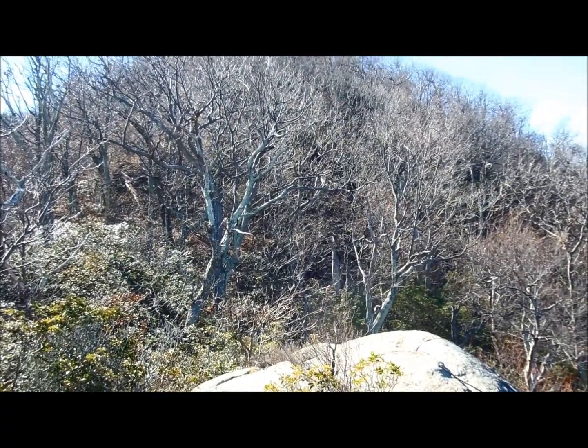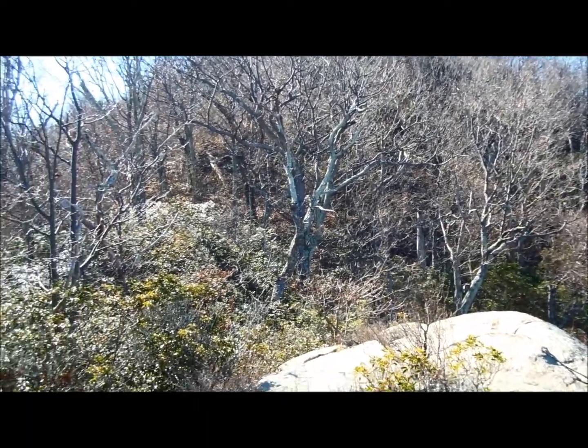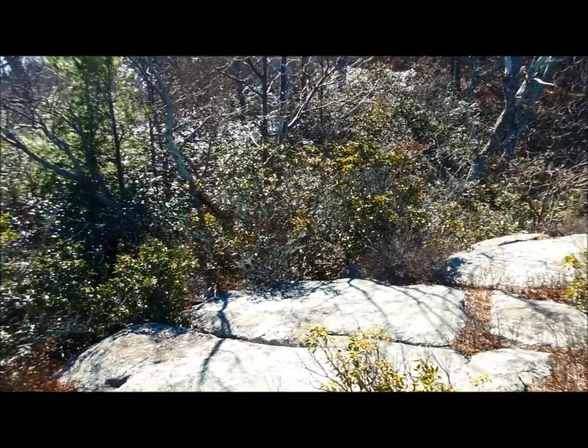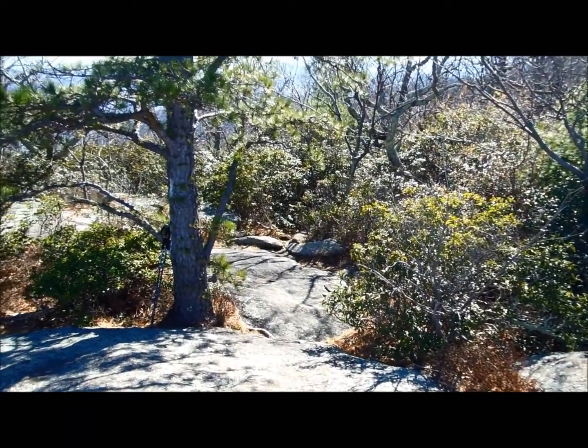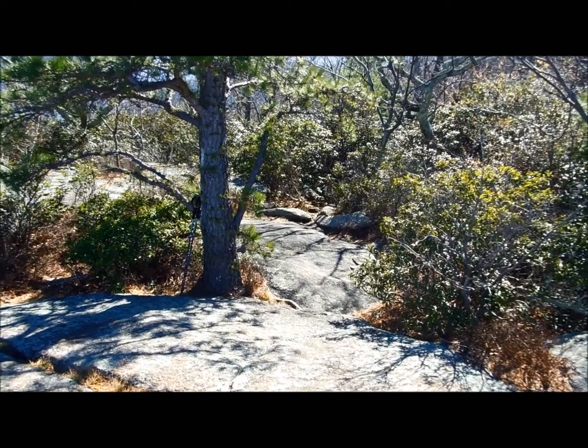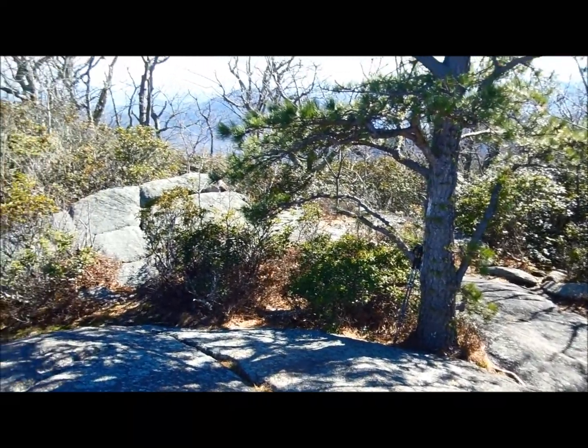The actual summit of Jones Mountain, this mountain we're on, is actually up there, but I don't think there's a trail that goes up there. There's the trail that brings you up here. My trekking pole's there against that tree.